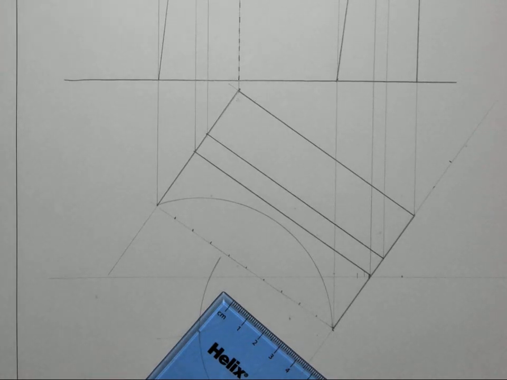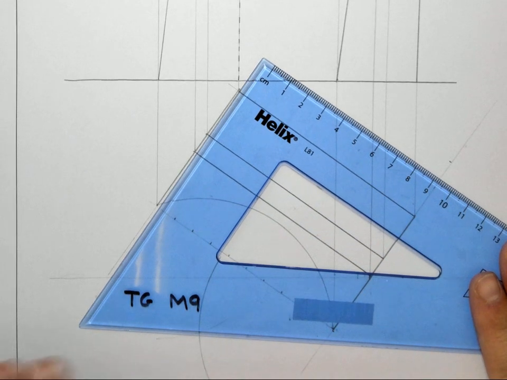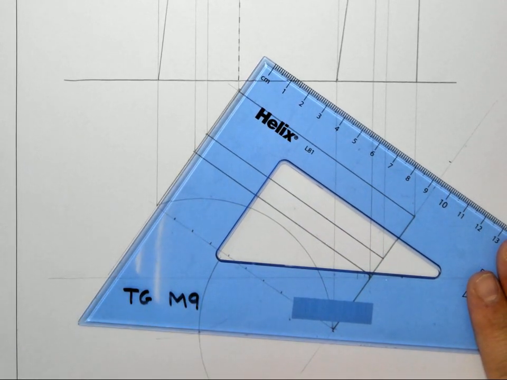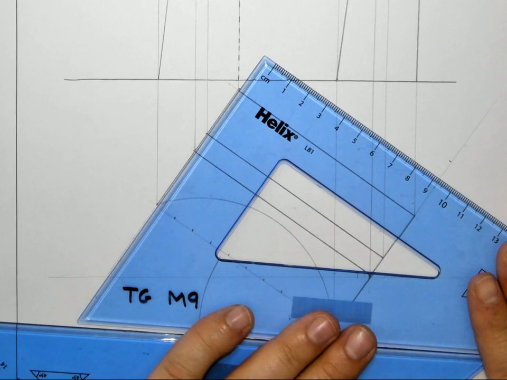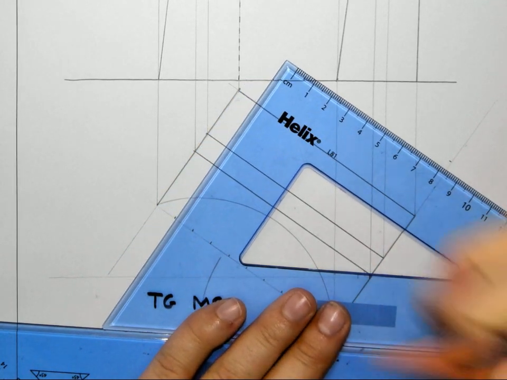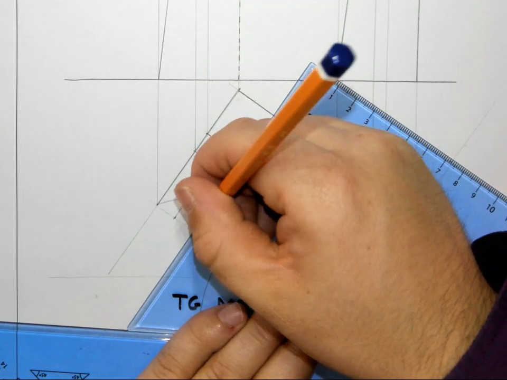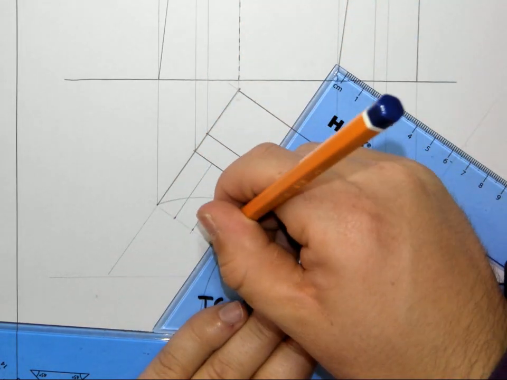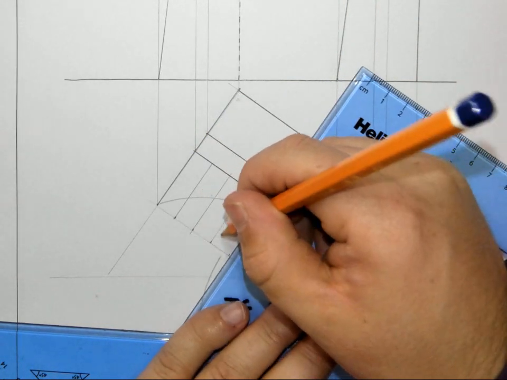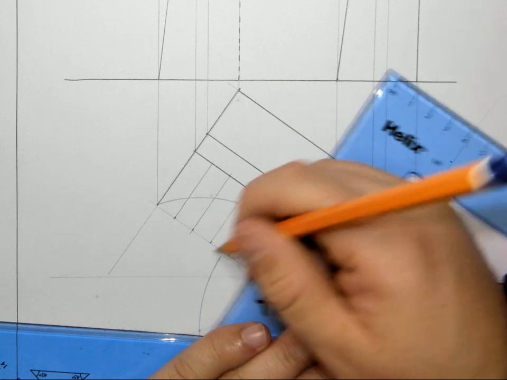Now we're going to draw lines parallel to this one. So this line here. So how do you do that again? Line one edge of the set square up against it. Put the other edge right below it. Hold down the bottom set square. So hold down this one. Slide the top one over. And then we're drawing lines parallel. And so on and so forth.